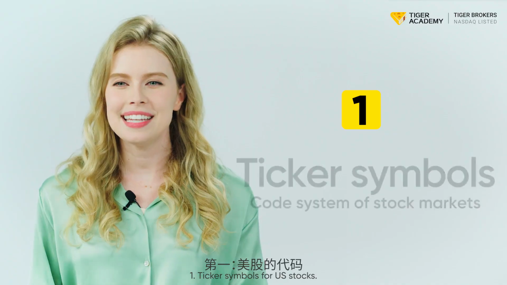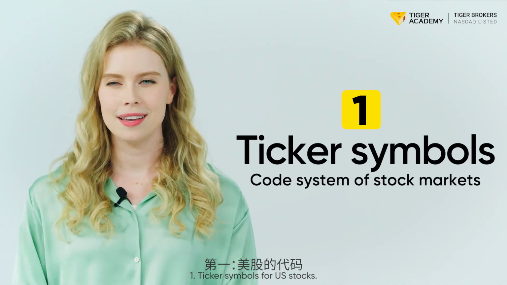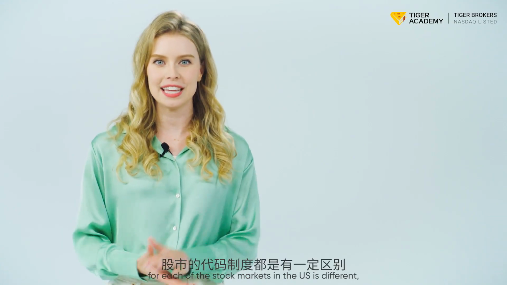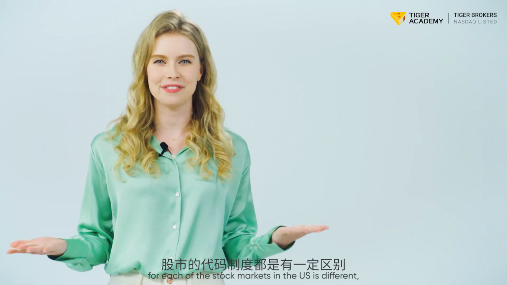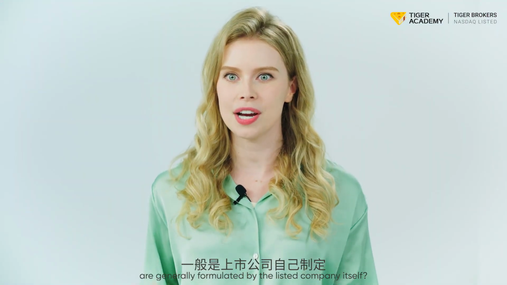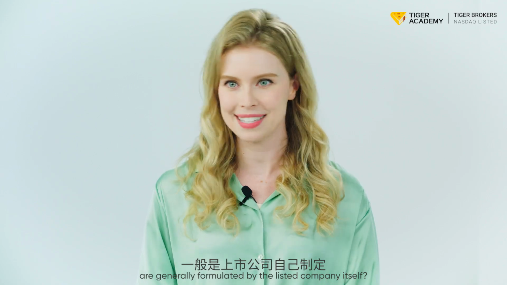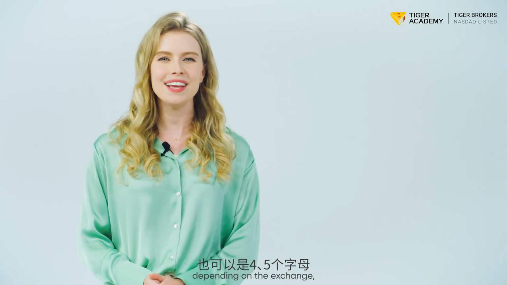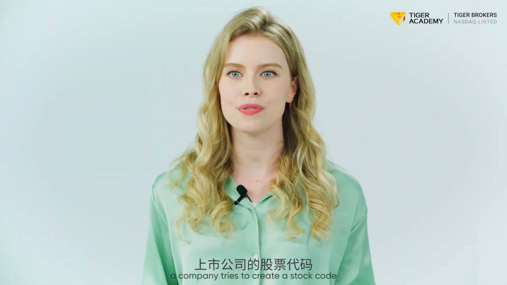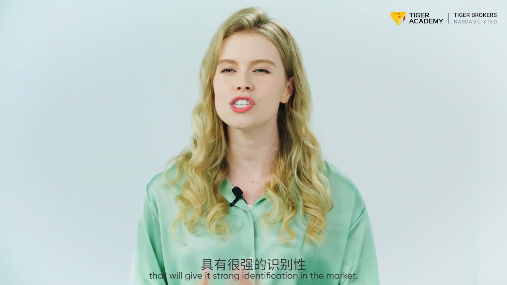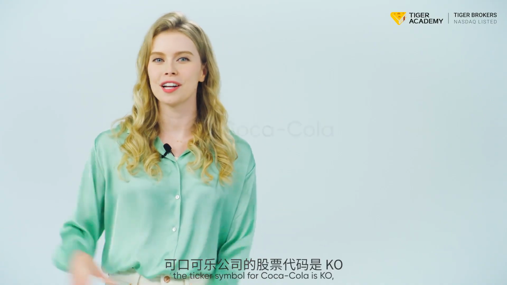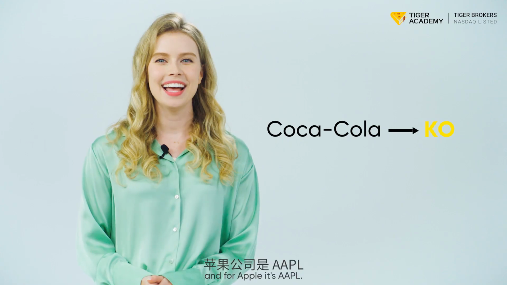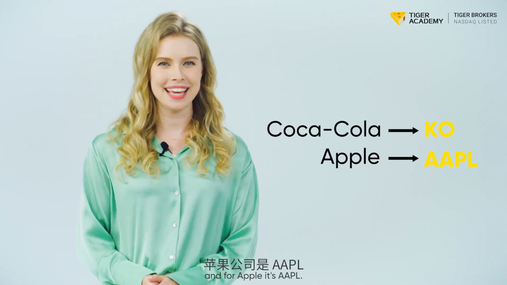Number 1, ticker symbols for US stocks. Did you know that the code system for each of the stock markets in the US is different and that company codes are generally formulated by the listed company itself? Using 2, 3, 4, or 5 letters, depending on the exchange, a company tries to create a stock code that will give it strong identification in the market. For example, the ticker symbol for Coca-Cola is KO, and for Apple is AAPL.